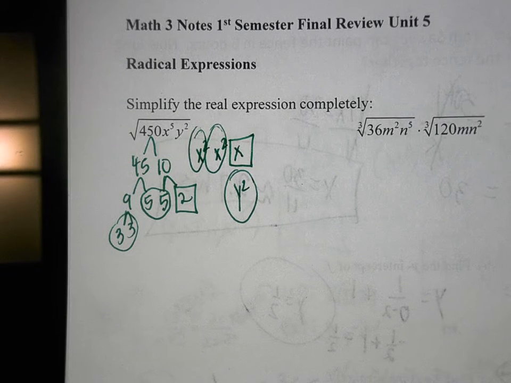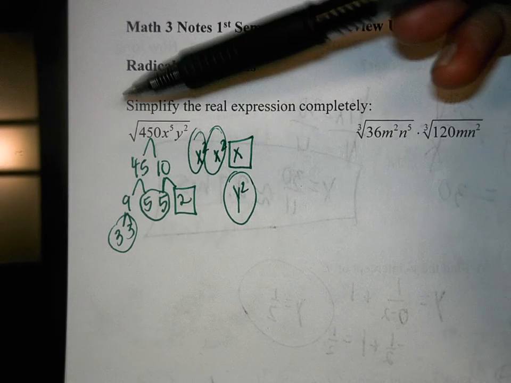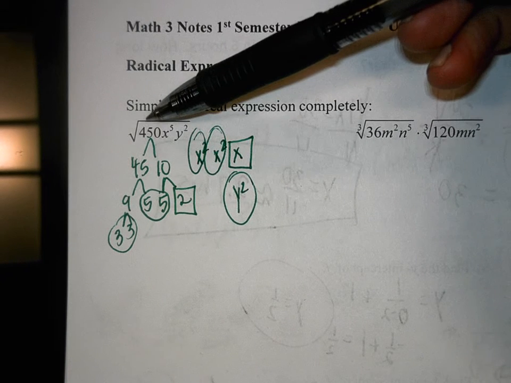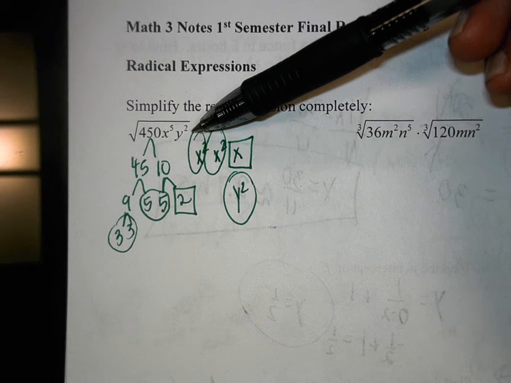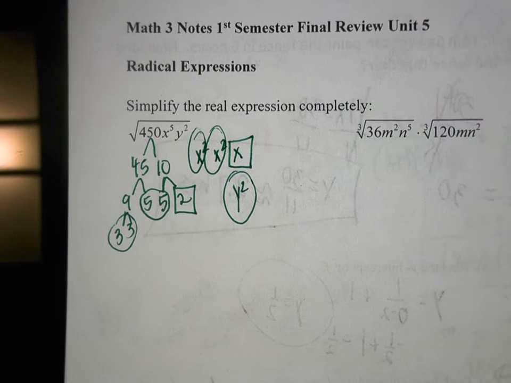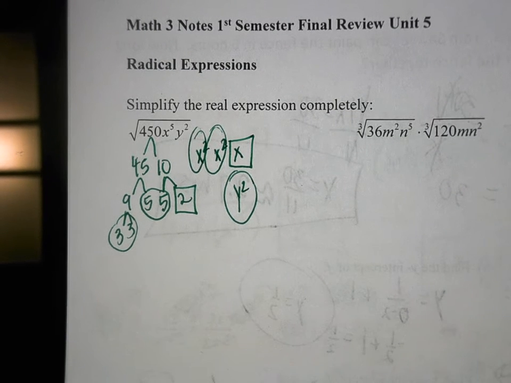When we write this answer, on your final, you need to pay attention to absolute values when you have a square root. Okay? So remember, when it starts as an even under an even root, but it comes out as odd, you need an absolute value bar. Okay? So what will be the number that will come out?